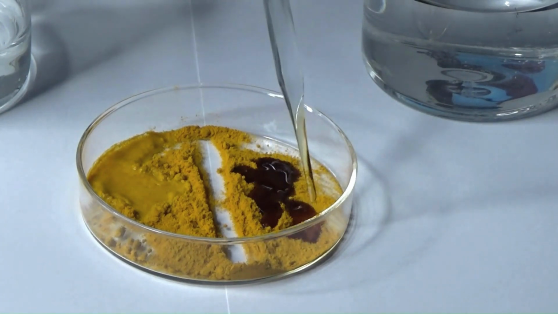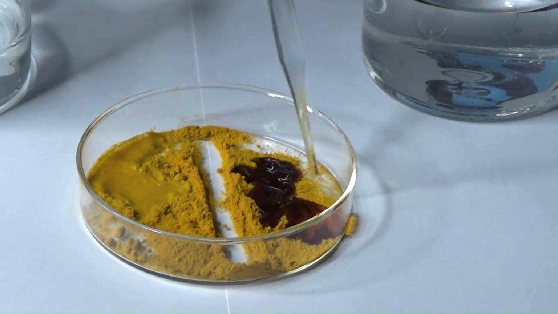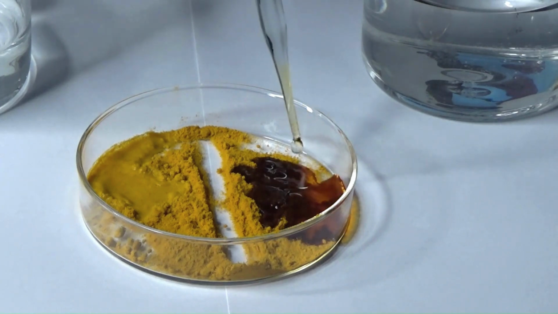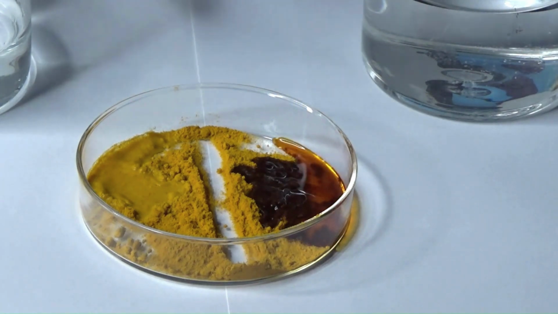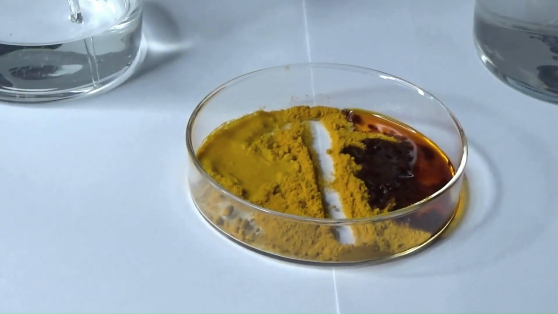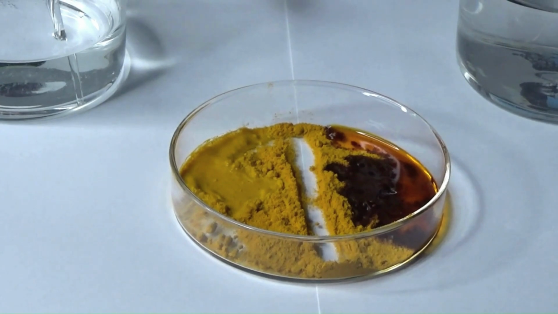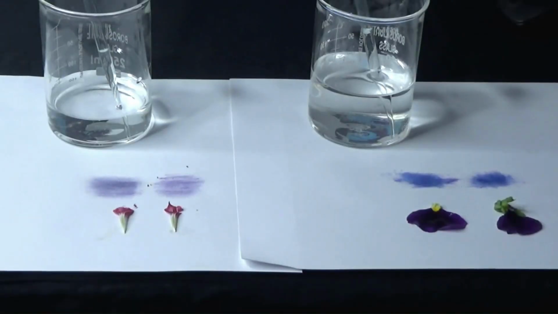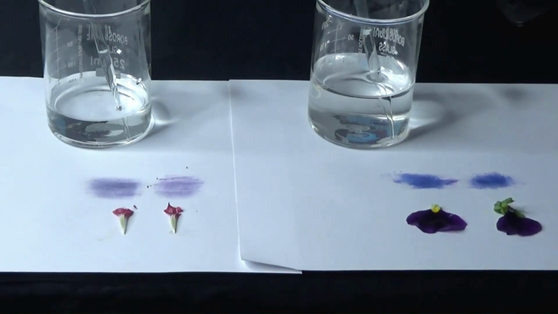It changes its color, and this is what we see at home also sometimes when we have patches of haldi or turmeric on our clothes and those clothes are washed with soap or detergent. In fact, roli is made out of turmeric and chuna or lime. So haldi also acts as a very good indicator.